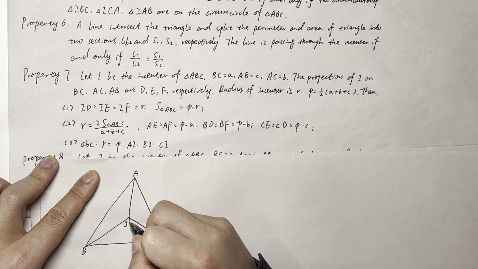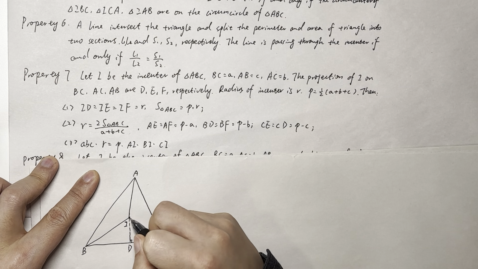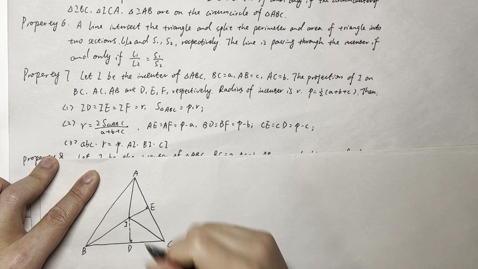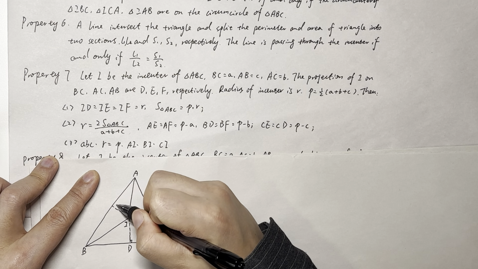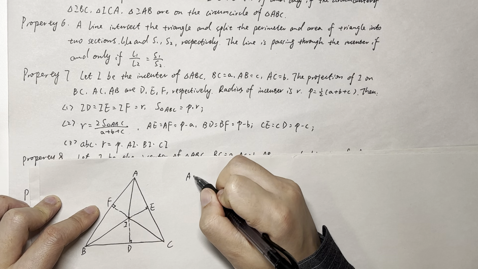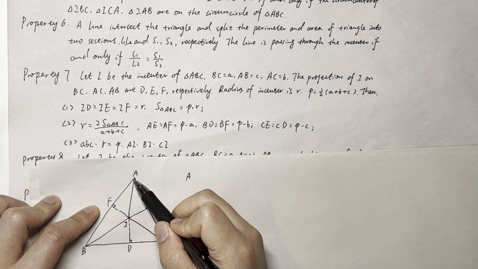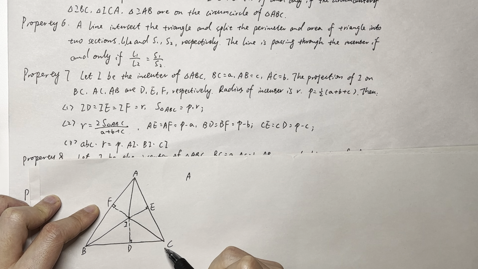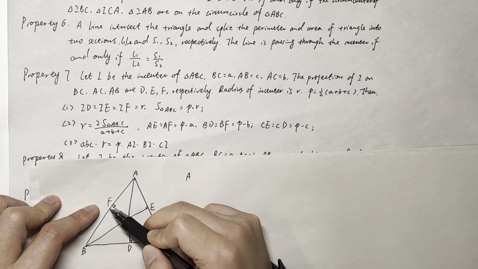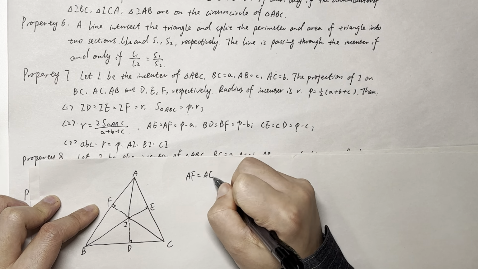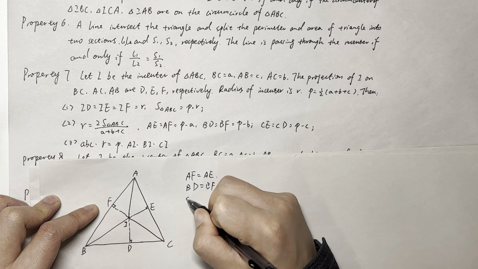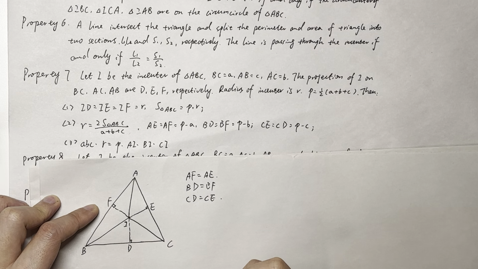I is the incenter. This is D. This is E. This is F, right? We know that AB, AC, BC are the tangent lines for the circle I, right? So AF equals AE, and BD equals BF, CD equals CE, right?